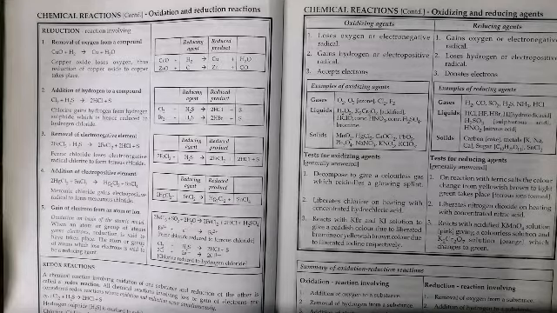Number 4, addition of electropositive element. Look at it. Mercuric chloride is being converted into mercurous chloride. So you have added an electropositive element.